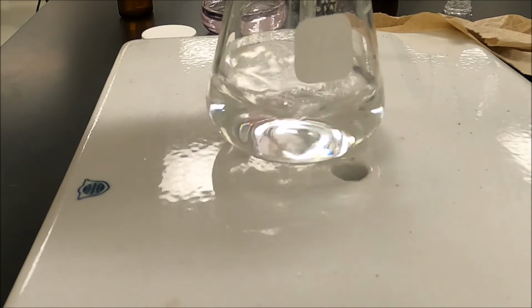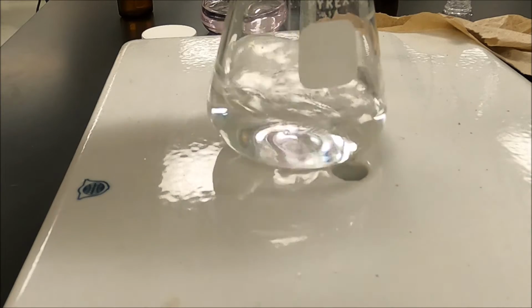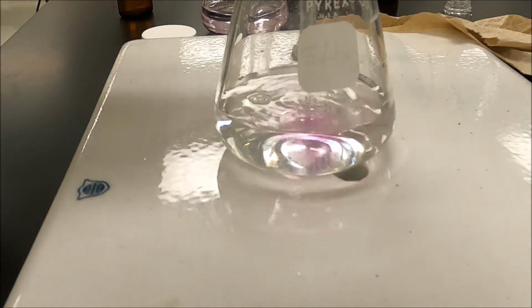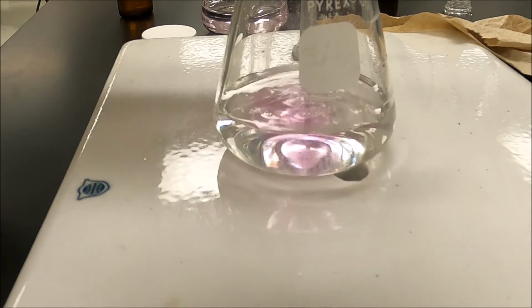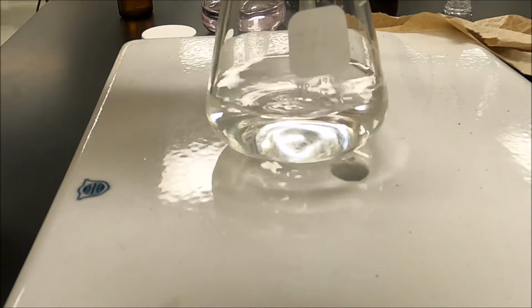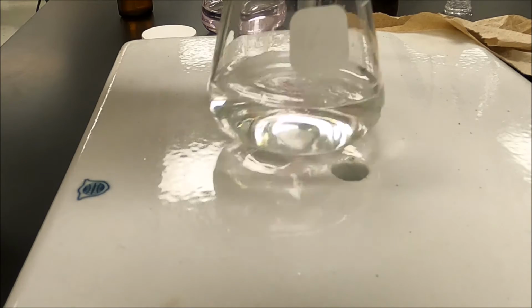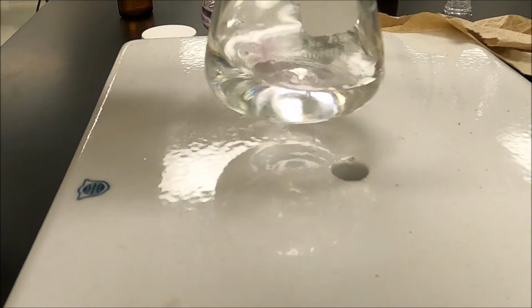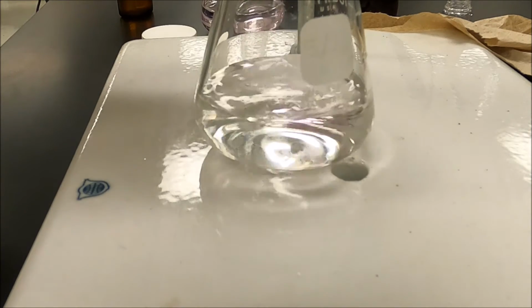See how the pink color is getting more persistent? Tells me I'm getting close. I want to slow down. I want to make sure I'm swirling.